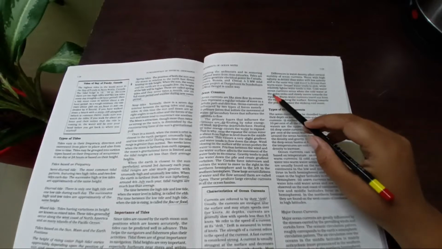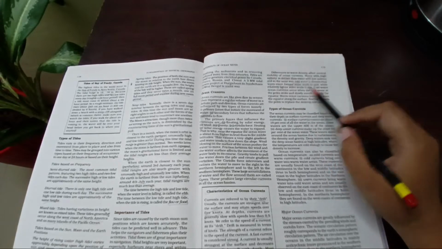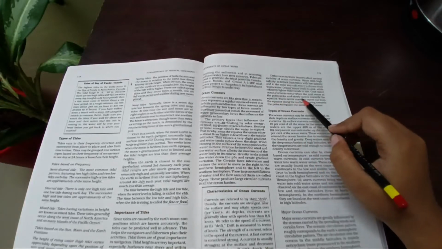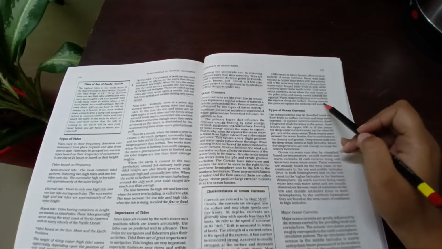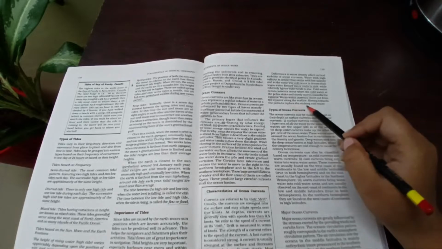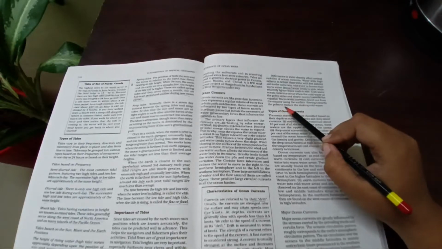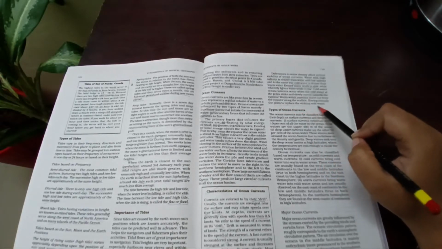Cold water ocean currents occur when the cold water at the pole sinks and slowly moves towards the equator. Warm water currents travel out from the equator along the surface, flowing towards the poles to replace the sinking cold water.